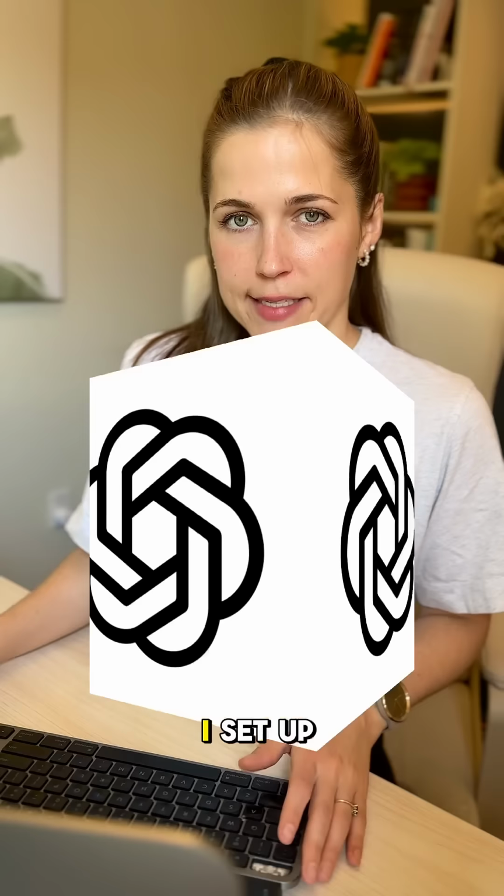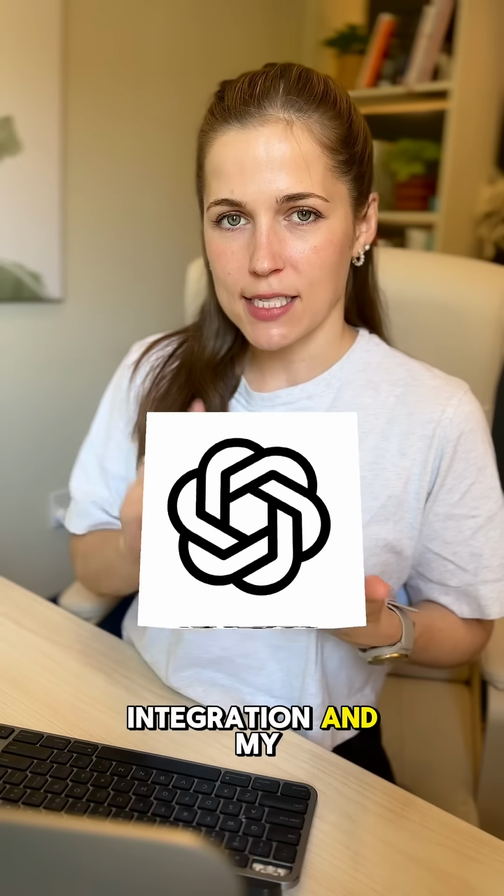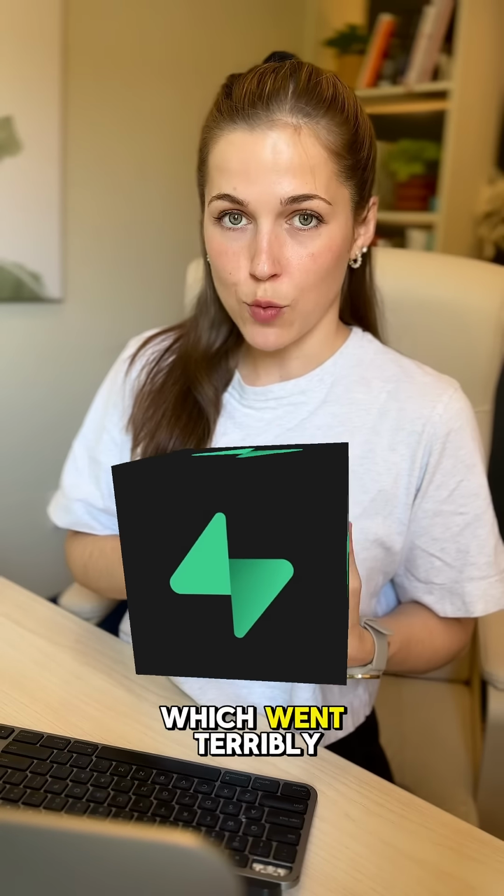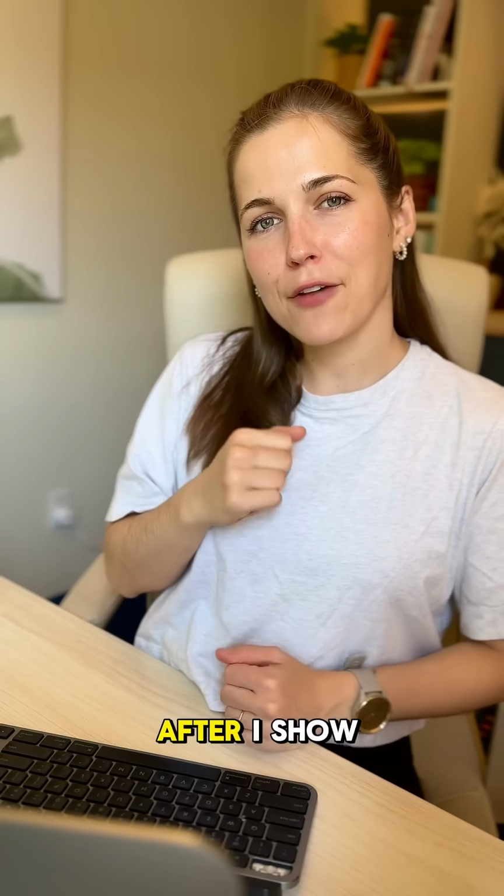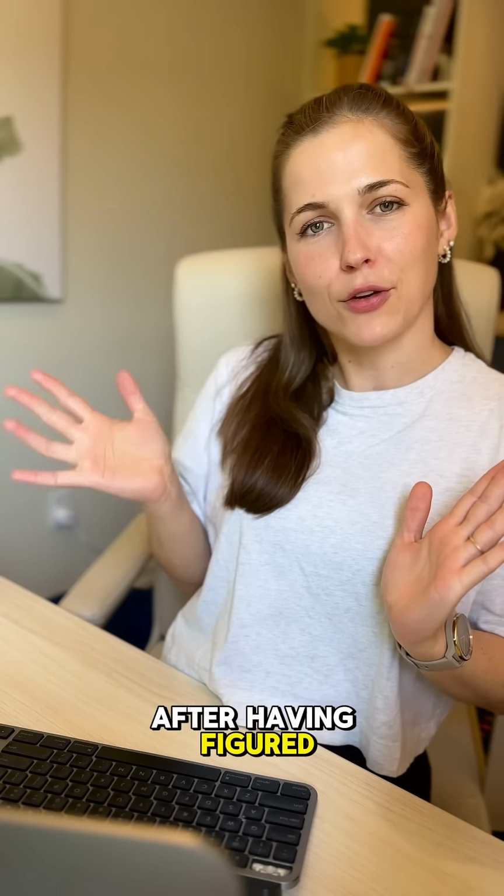In this part, I set up my OpenAI integration and my Supabase database, which went terribly wrong, but I'll tell you about it after I show you my progress after having figured it out.